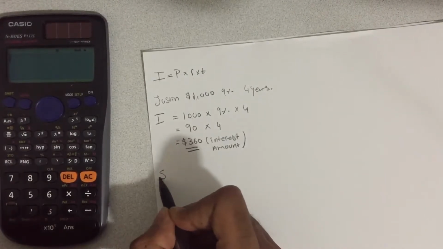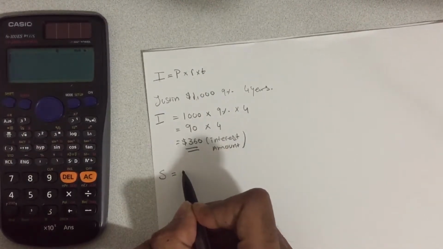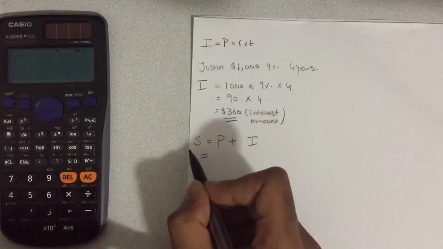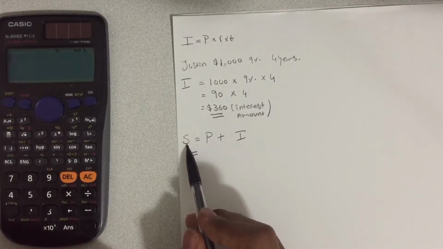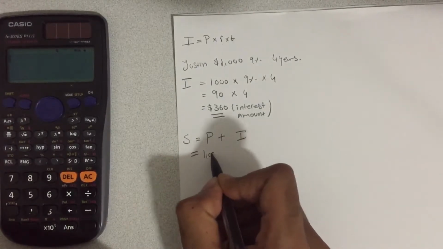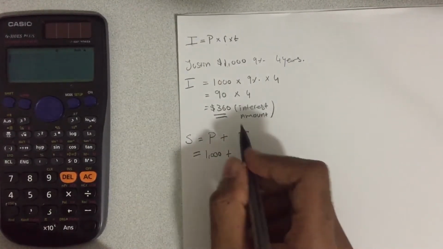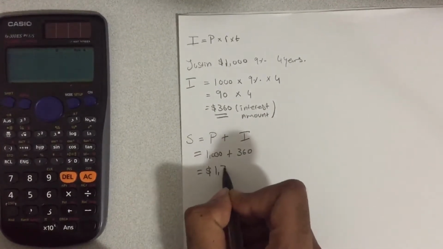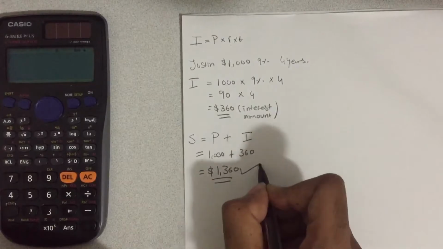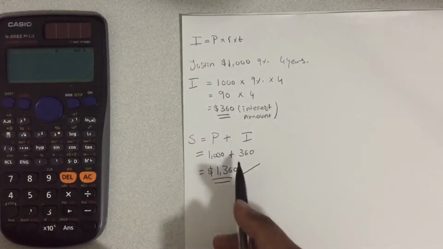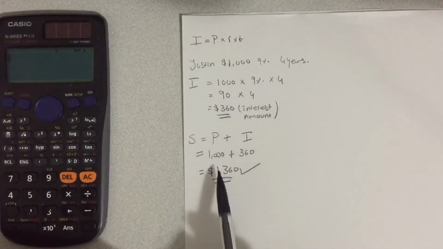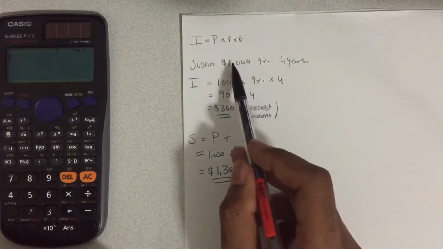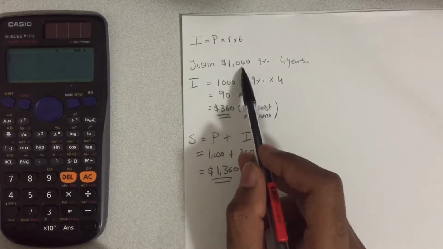So for a total in the 4 years, Justin will earn a total of, S represents the maturity value. The principal is $1,000 that he invested, plus the 360 will give him $1,360. So at the end of his investment in 4 years, he will get a total of $1,360 for the amount that he invested, which was $1,000.